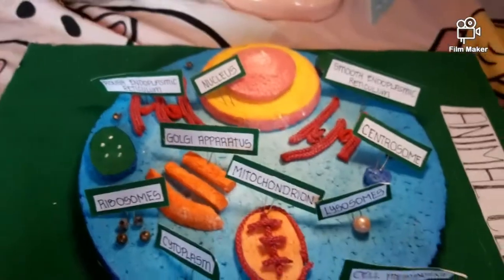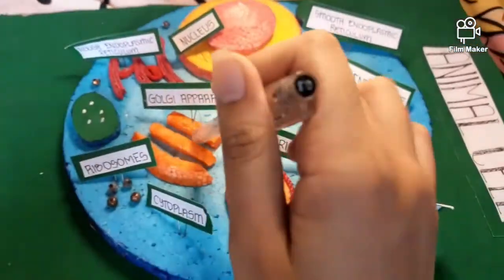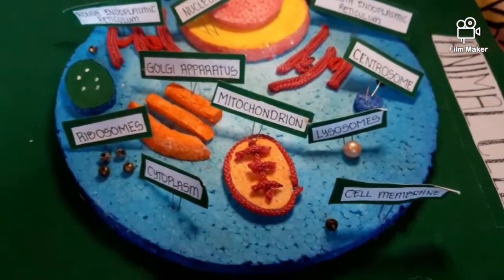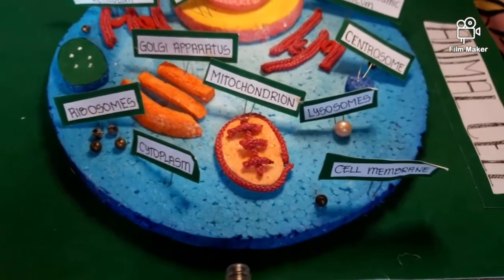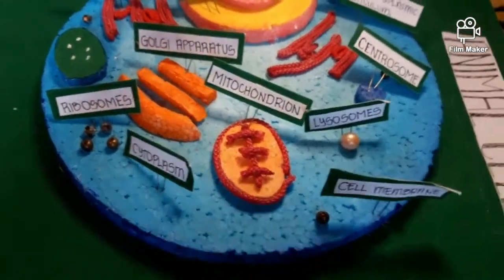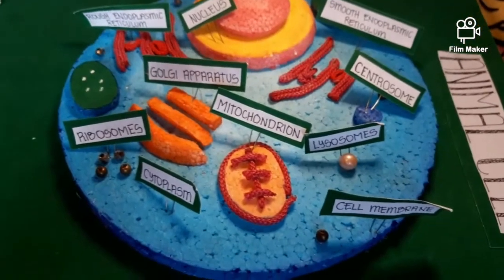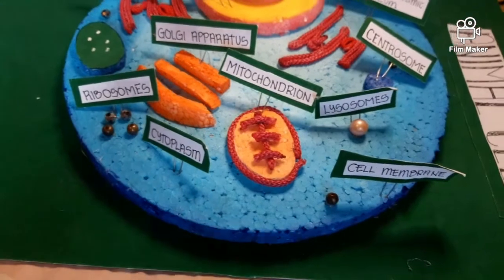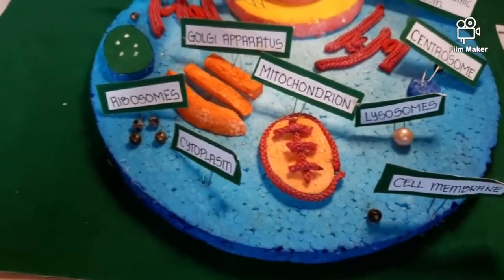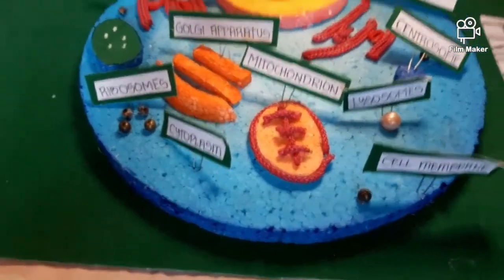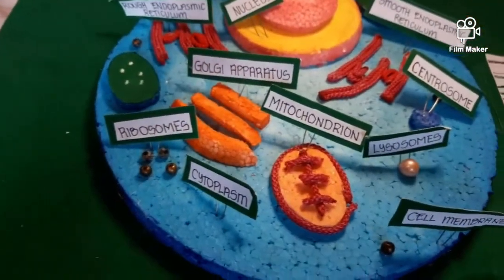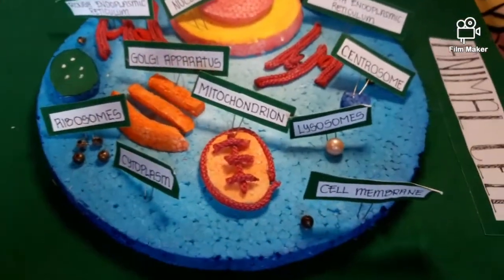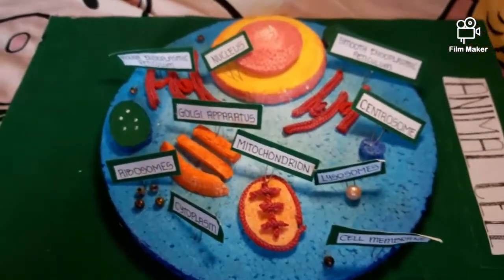Next is the Golgi apparatus, the orange one. The Golgi apparatus transports and modifies proteins and lipids to be exported from the cell. So remember that they transport or modify proteins and lipids on their way out of the cell. Next is the ribosomes. So, going back, ribosomes are responsible for making proteins.